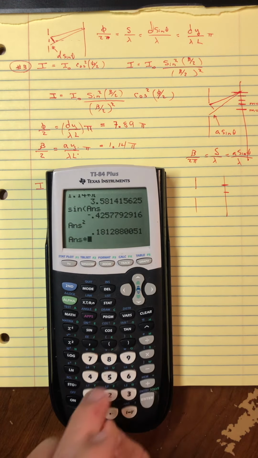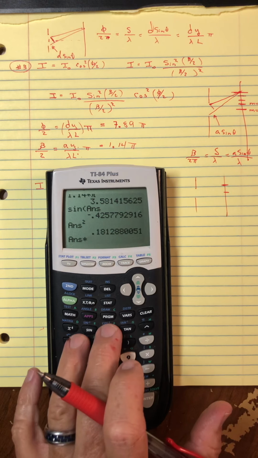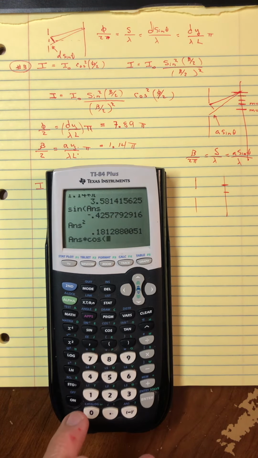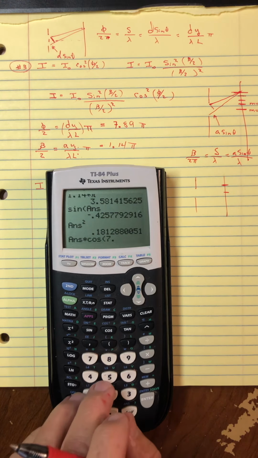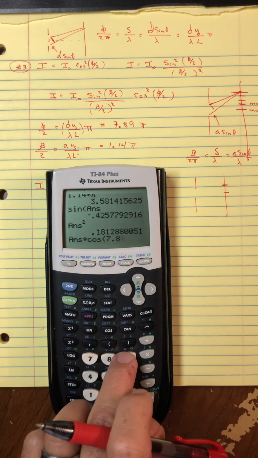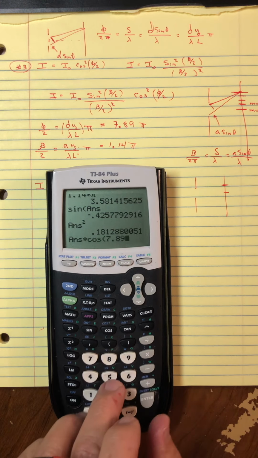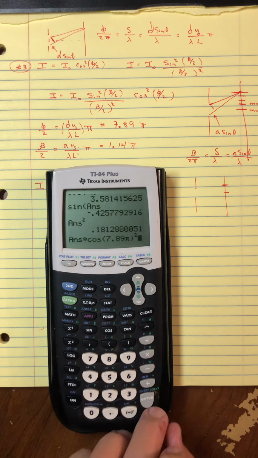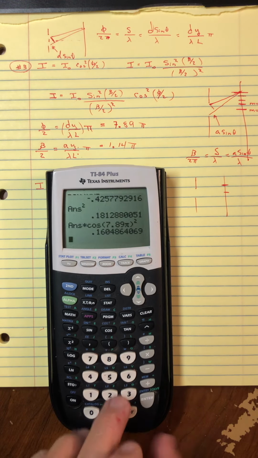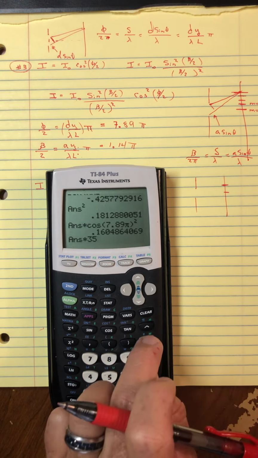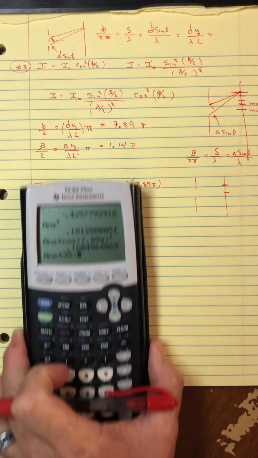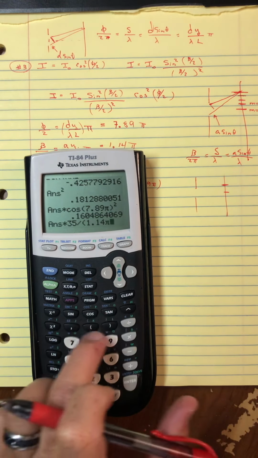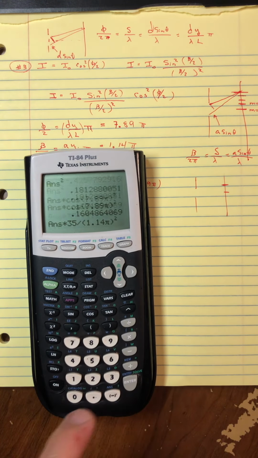Okay. Times cosine 7.89 pi squared, then times the 35, then divided by, and I'm going to put it in parentheses this time, 1.14 pi closed squared.